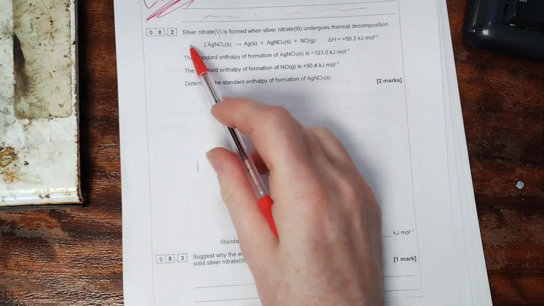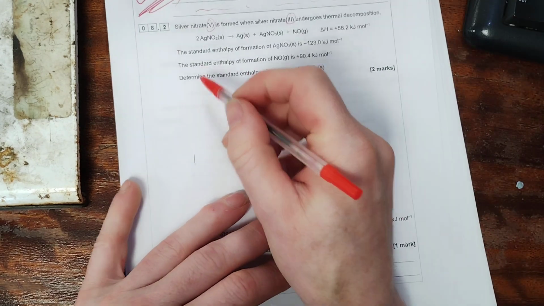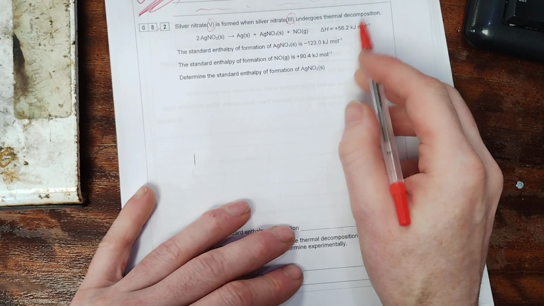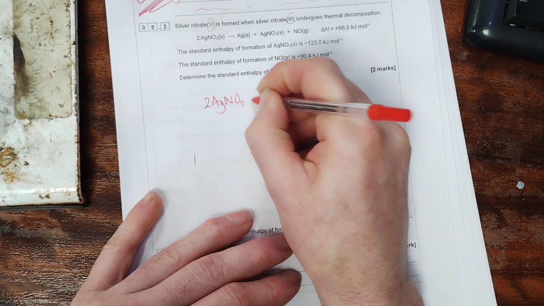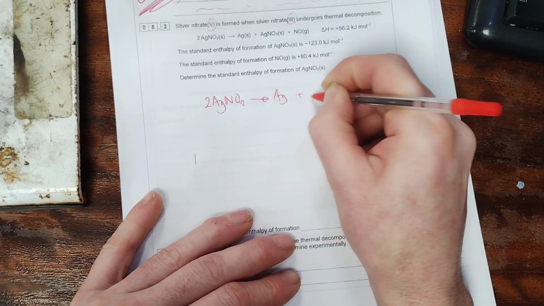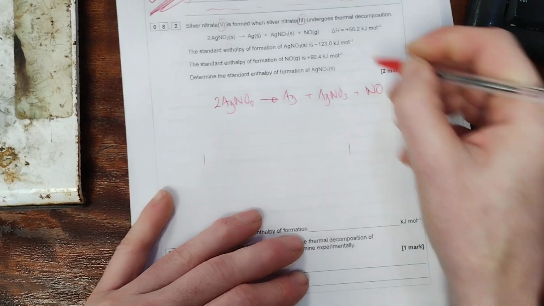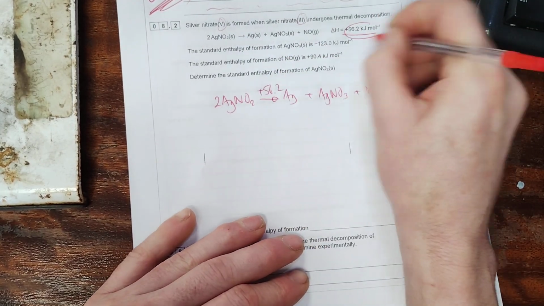Okay. Silver nitrate 5 is for, so we're going to work out what these things are later on in our next topic. Silver nitrate 5 is formed when silver nitrate 3 undergoes thermal decomposition. All right, so we're told that 2AgNO3, I'm just missing out the state symbols, hopefully that won't come and bite me. We've got this 56.2, I've got that number from there.